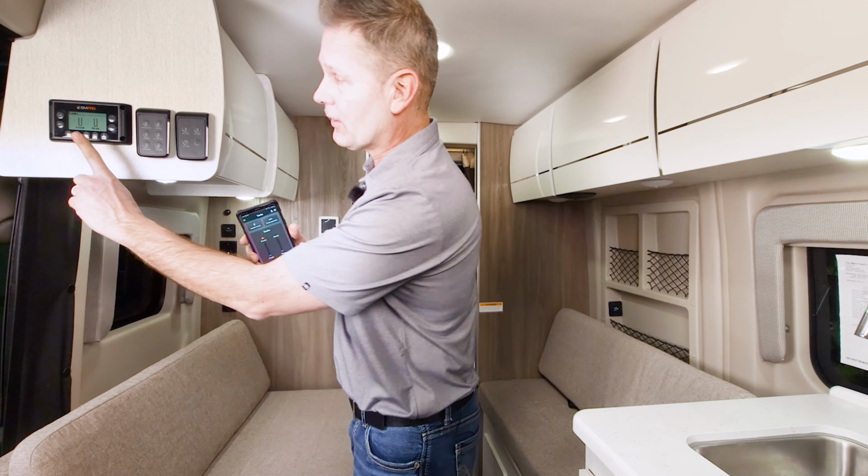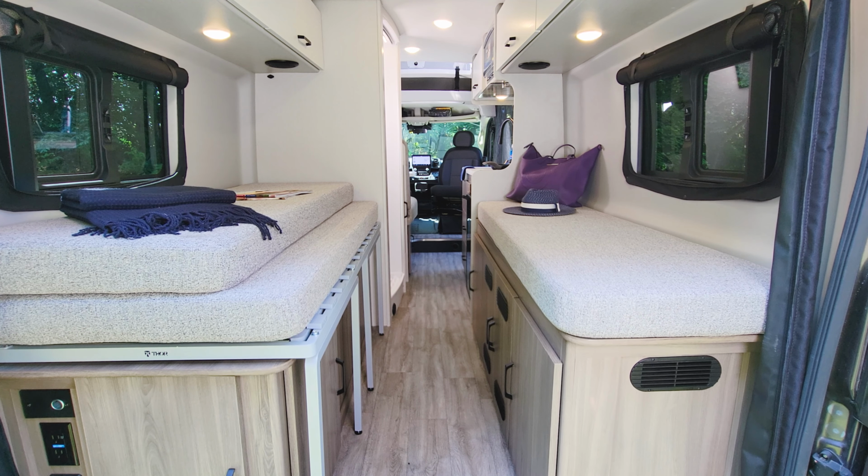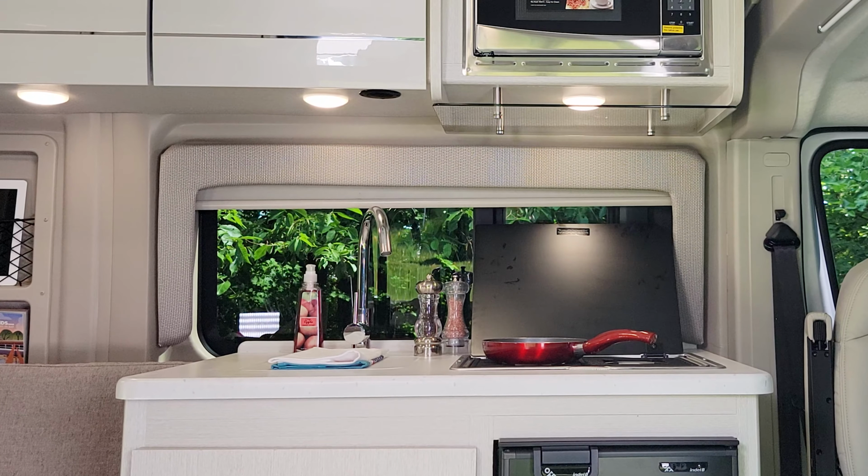We're going to start with your main panel. As you can see, you have buttons on the left, the bottom, and the right. The first three buttons on the bottom are a quick way to turn on the main lights in your vans. We're talking about the living room, the kitchen, and the bed ceiling lights. Other lights in the van are going to be controlled through the app, and some have this button you need to press to turn on and off.